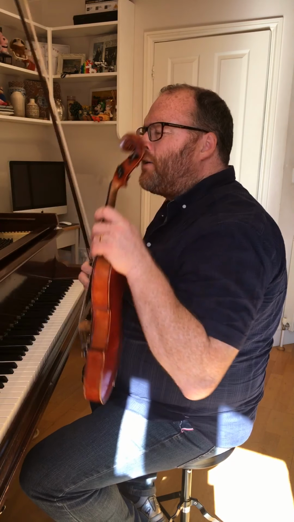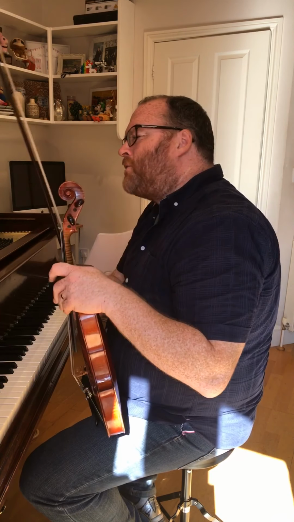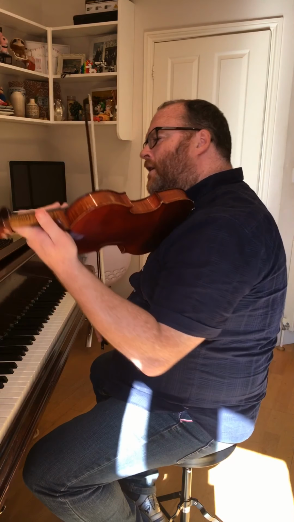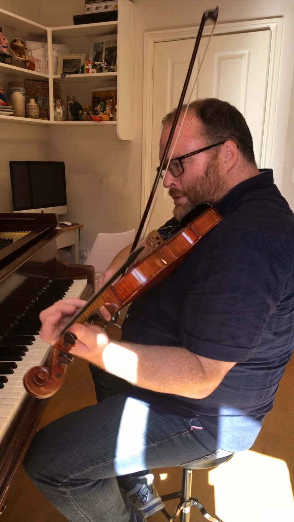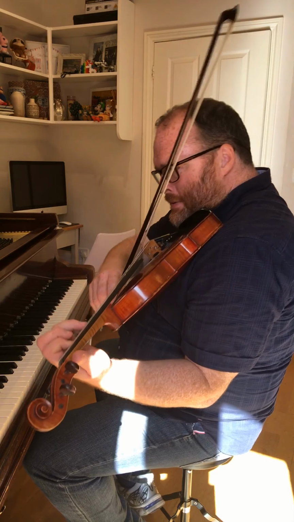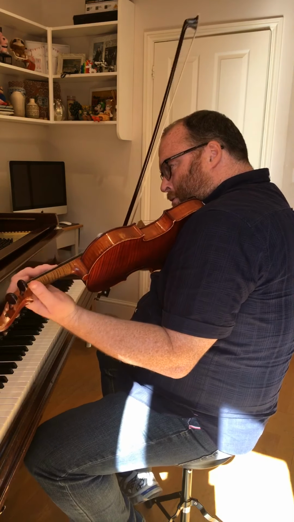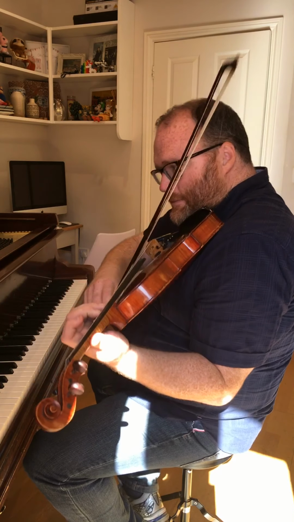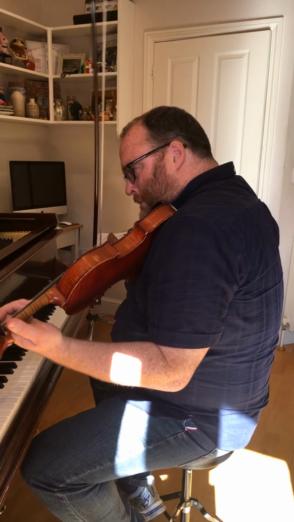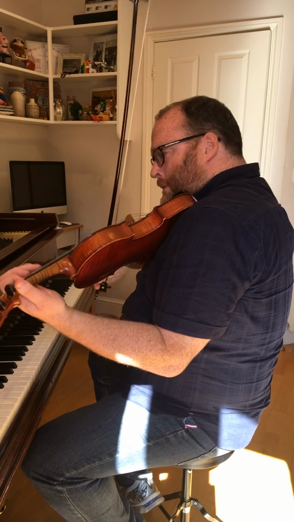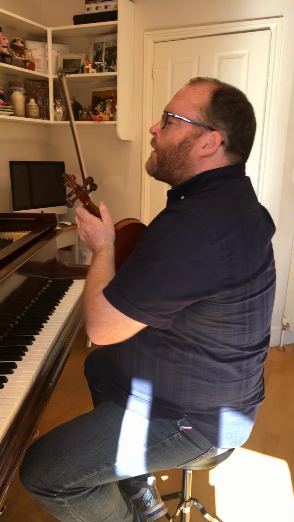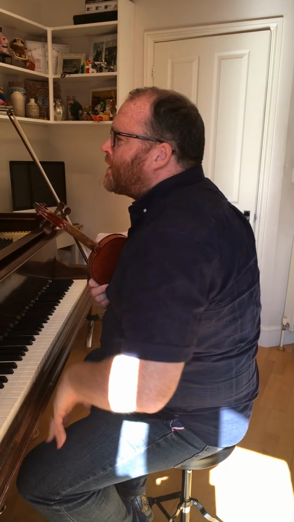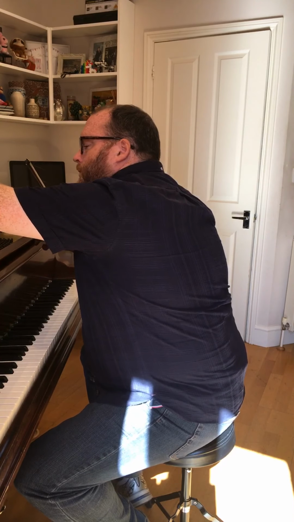Really beautiful. I always get the sense there's something of the black dog on Tchaikovsky's shoulder here, you know, that sense of gloom and depression. Really beautiful. We have a return to the A section and a brief coda.